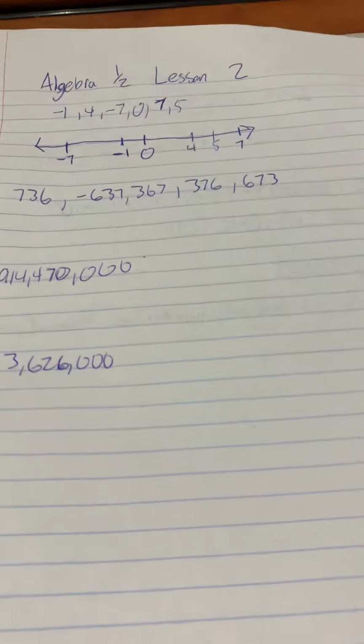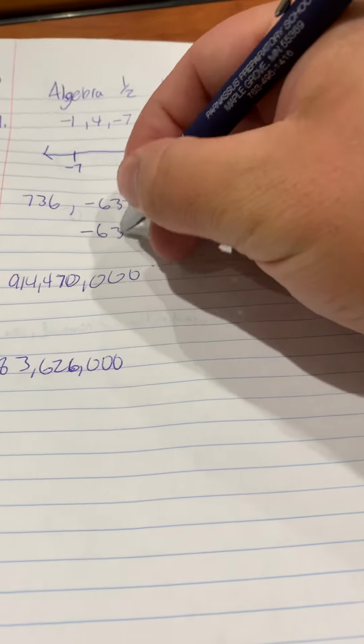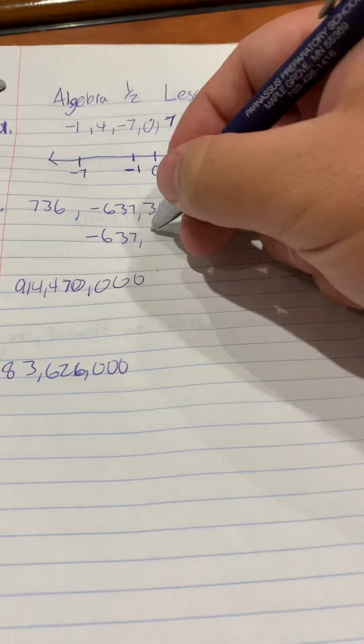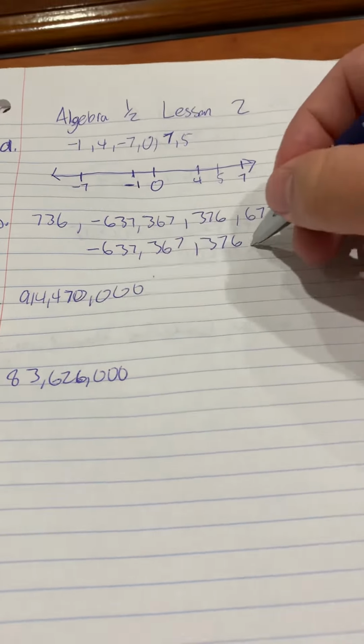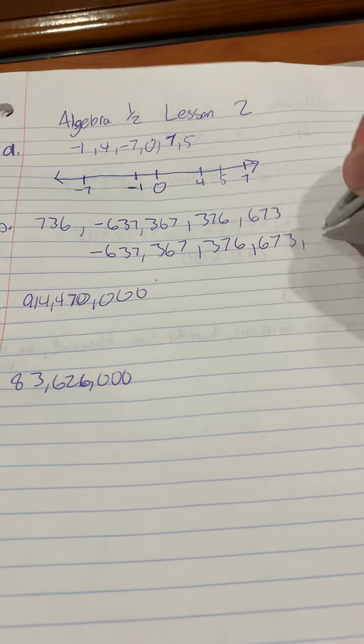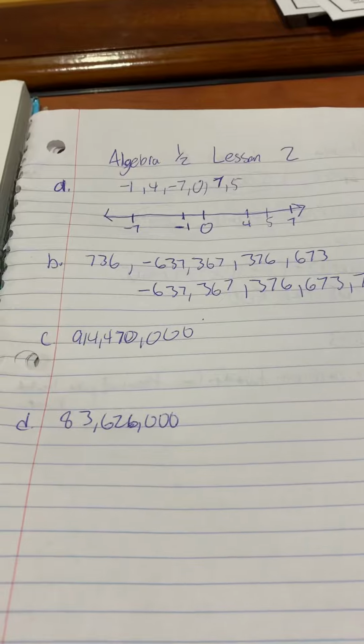Letter B, then I'm putting these numbers in order. I'm going to start with my negative number. That is clearly the smallest, then 367, then 376, then 673, then 736. C and D are rounding.